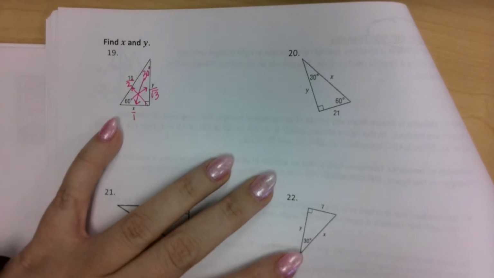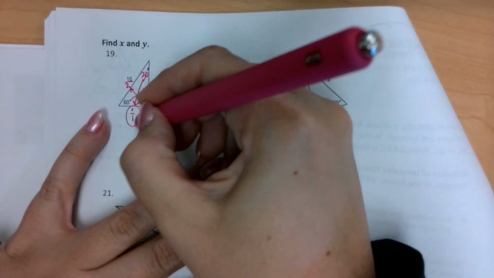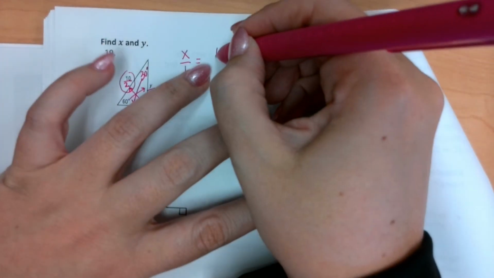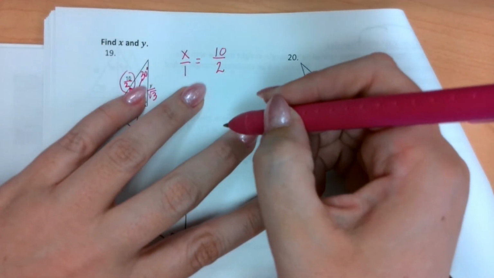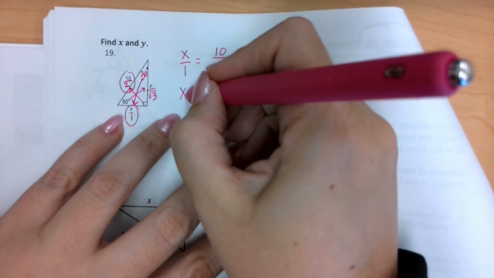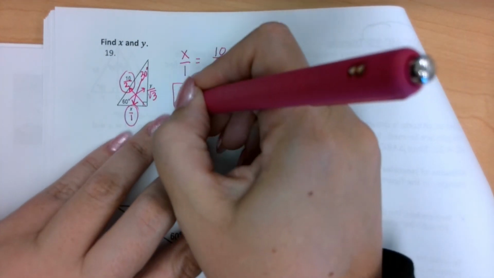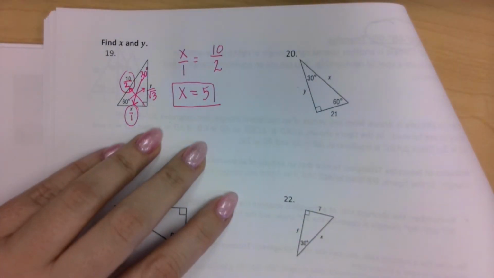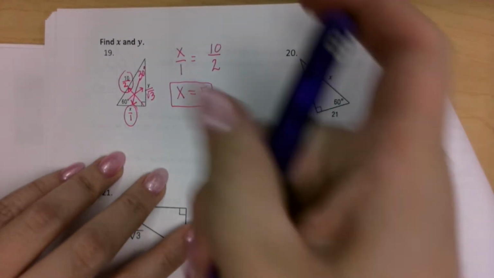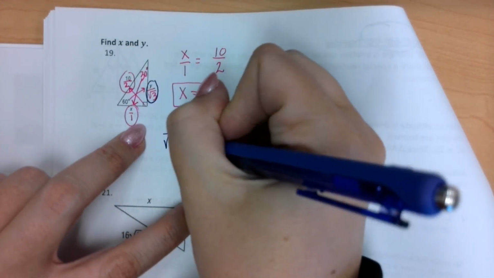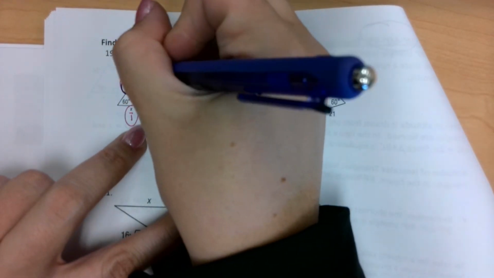Now we're going to set up our proportions. So x over 1 equals 10 over 2. Well, x divided by 1 is just x. 10 divided by 2 is 5. Oh, look, I'm done. That was an easy one. Now let's do y. Y over root 3 equals 10 over 2.